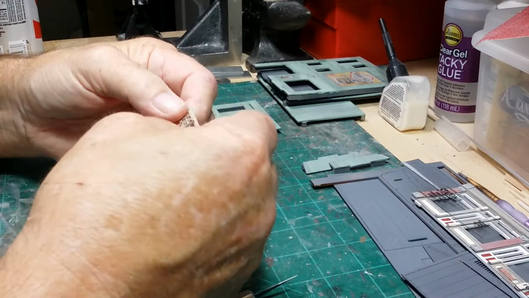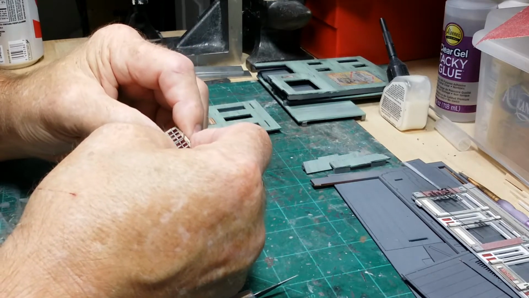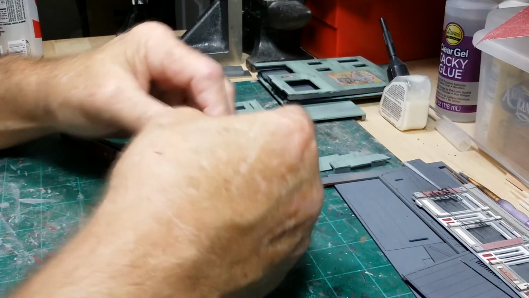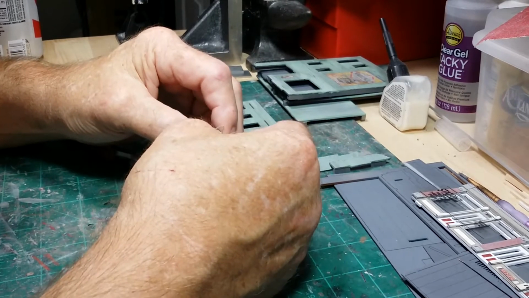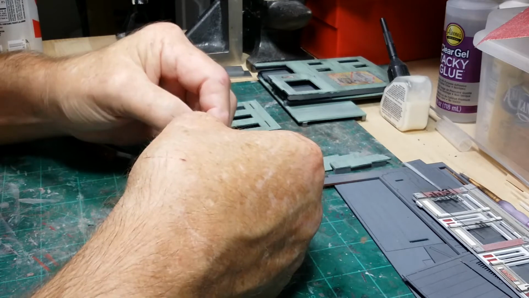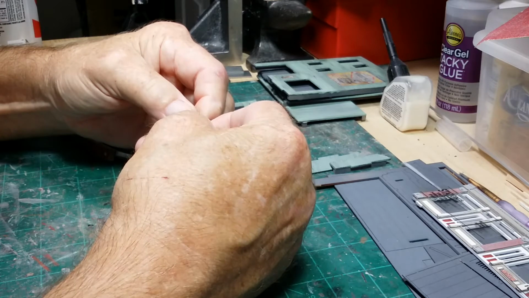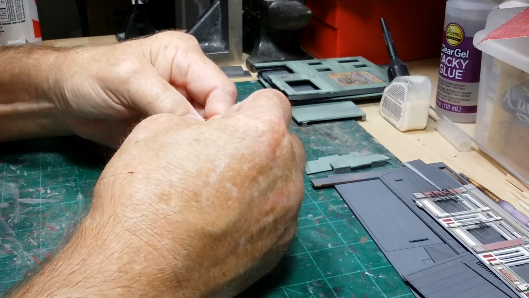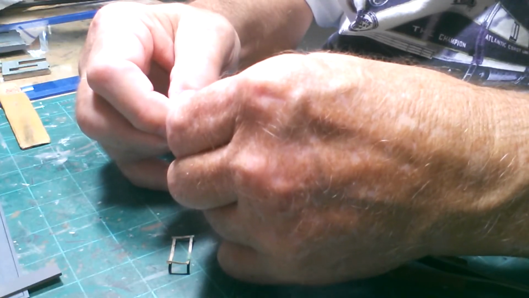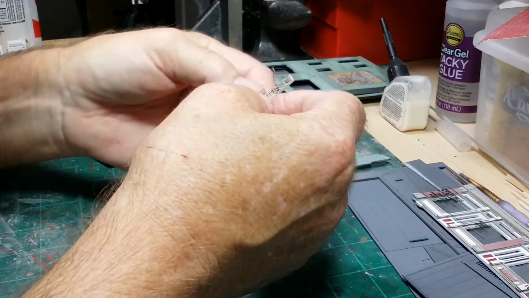Okay, now we could take it and just move it just a little bit with the fingers. What I'm trying to do is get enough on the top right there.